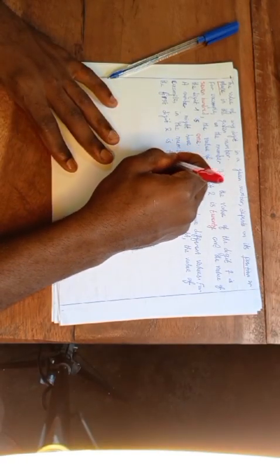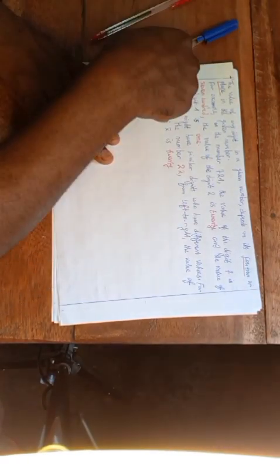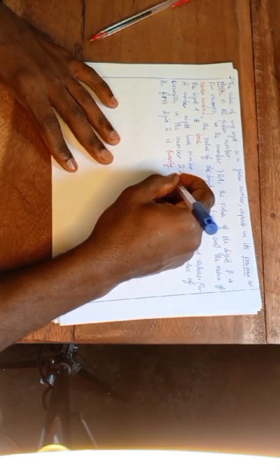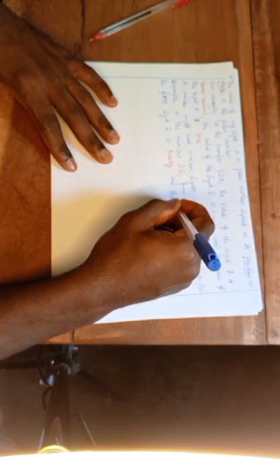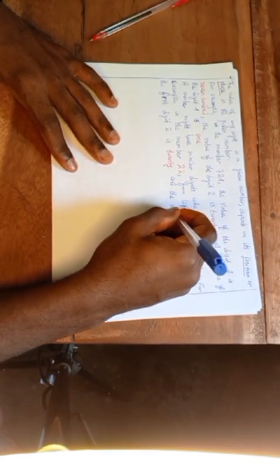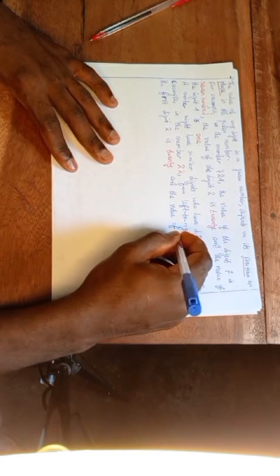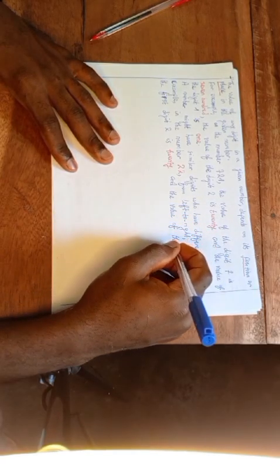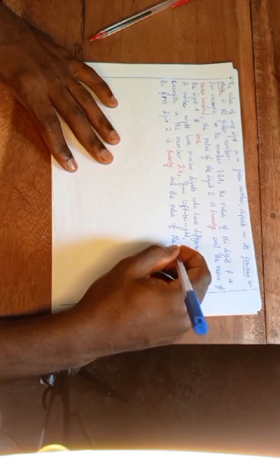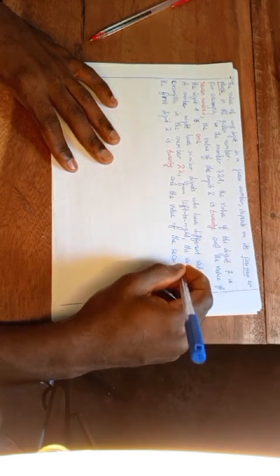The value of the first digit 2 is, see that first digit 2 represents the number 20, and the value of the second digit is 2 again.